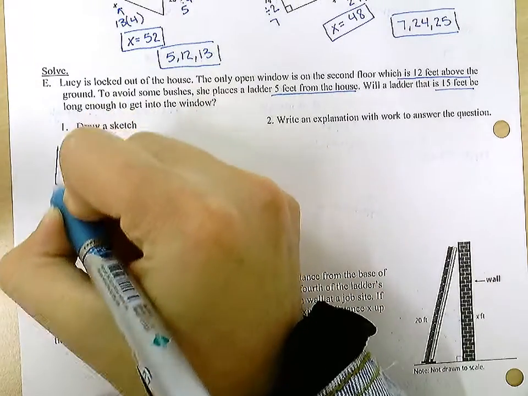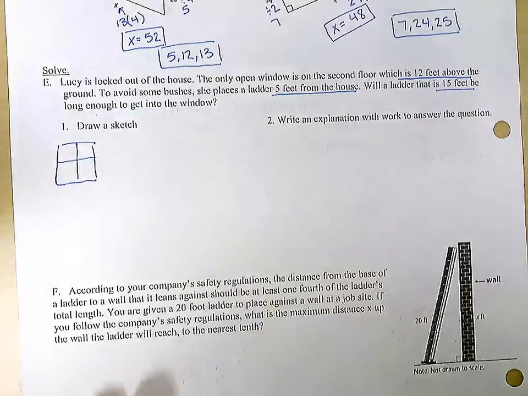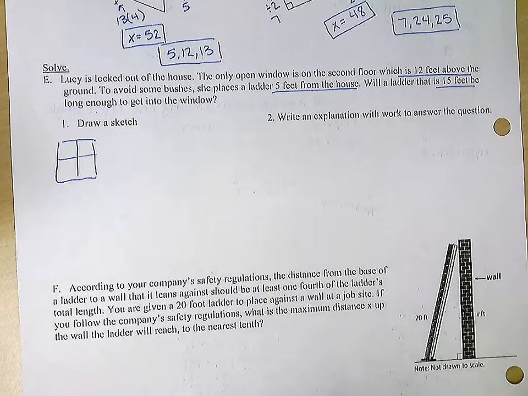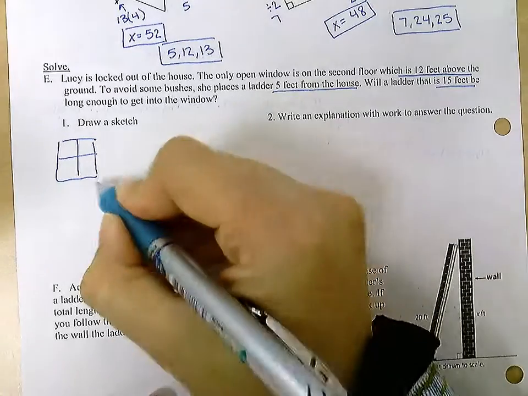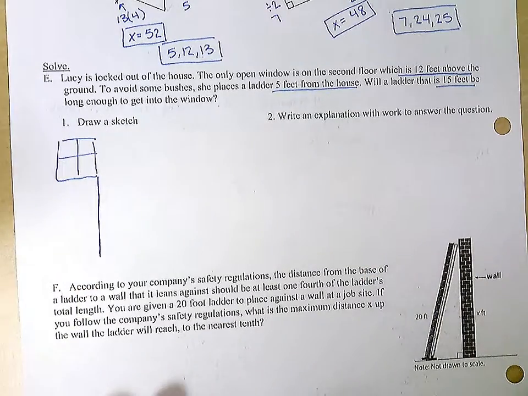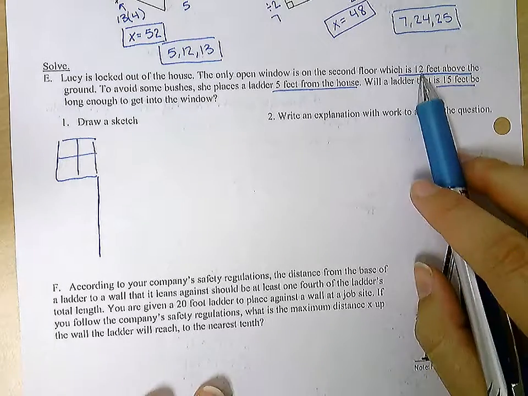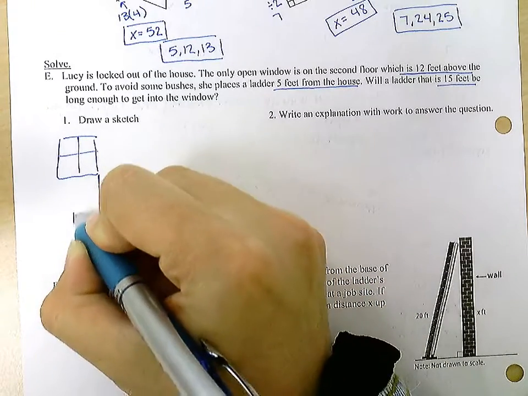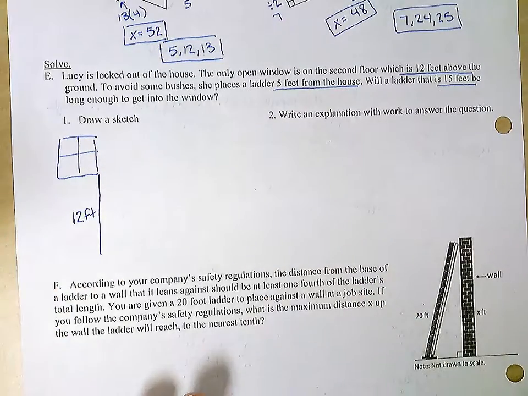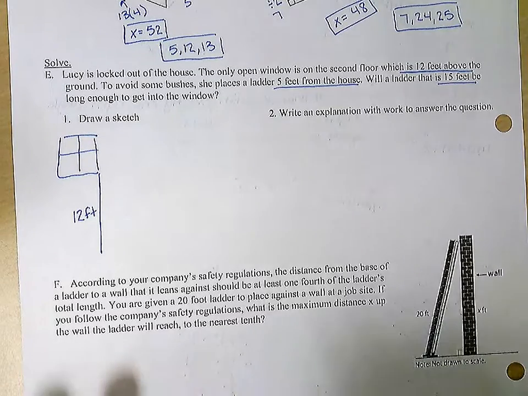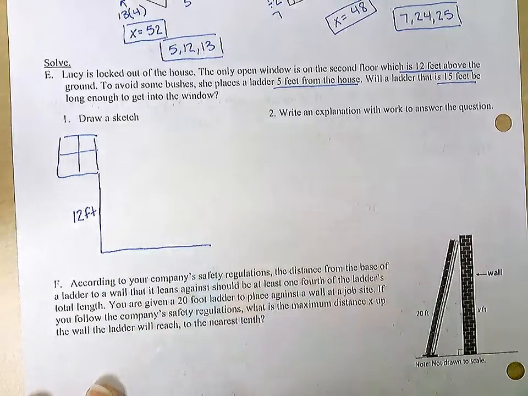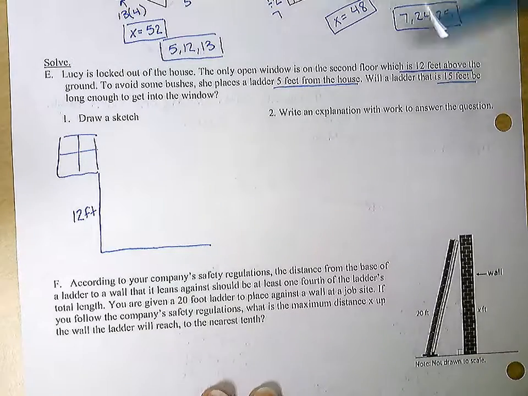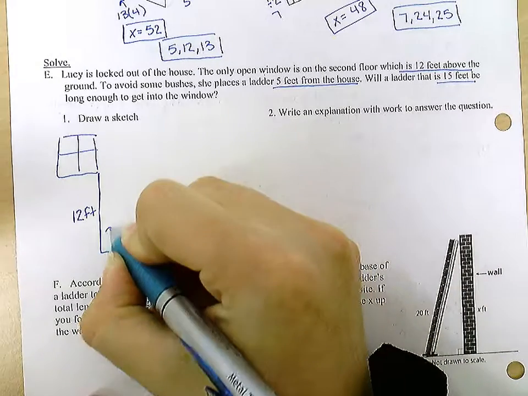So I have a window. It doesn't have to be beautiful. I know it's on the second floor. I'm just going to draw a line straight down. That window I underlined is 12 feet above the ground, so 12 feet above the ground, we'll go on that vertical line there, if this is the ground. She's going to place a ladder 5 feet from the house to avoid a bush.